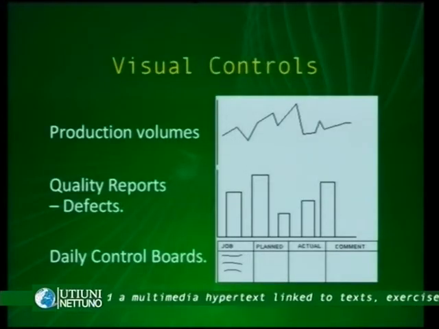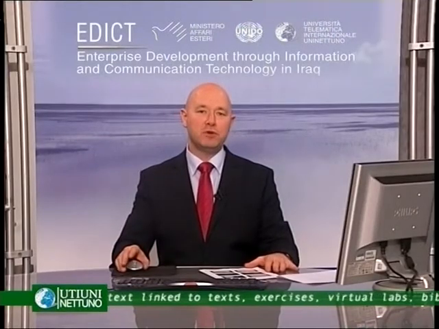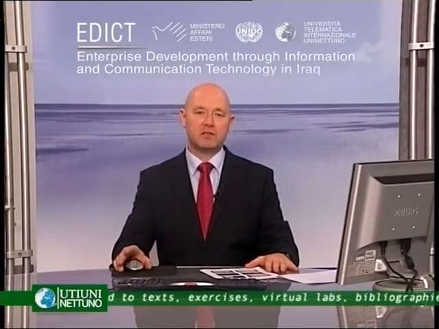Visual controls. As you move to develop your own operations, as you move to develop your business and its competitiveness and its capacity of your people and yourselves, the big issue comes down to how easily you can use visual controls.